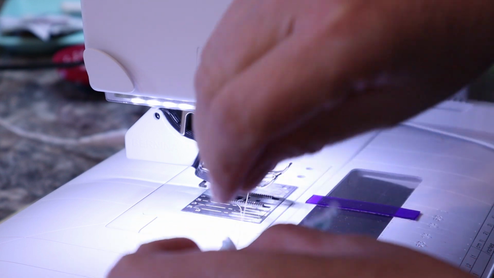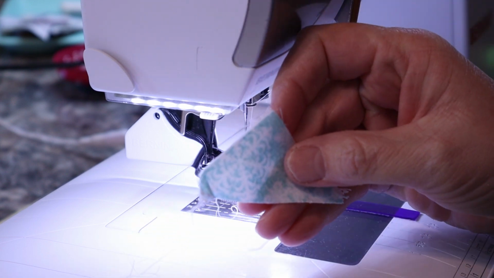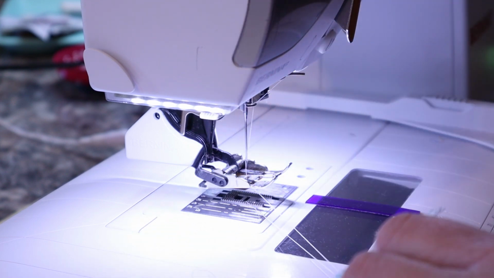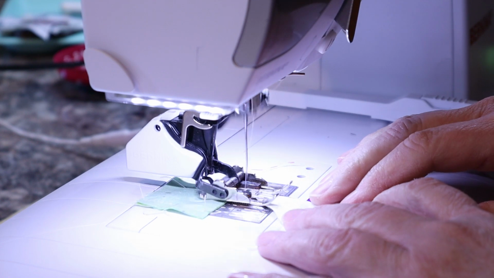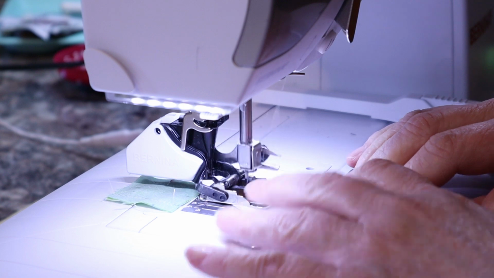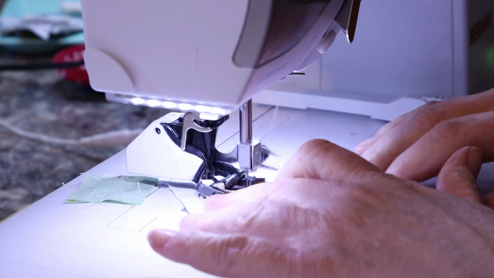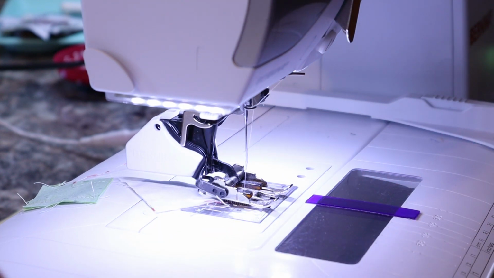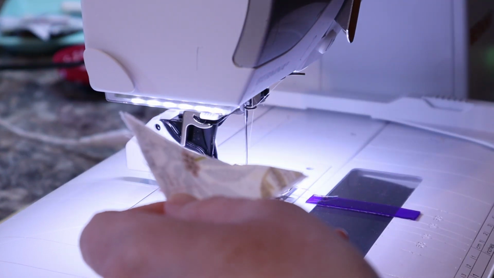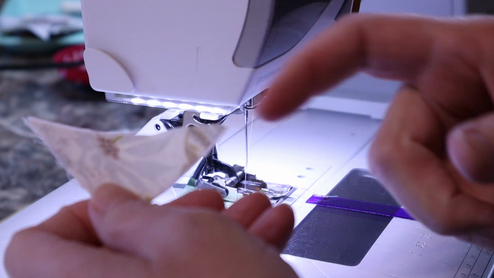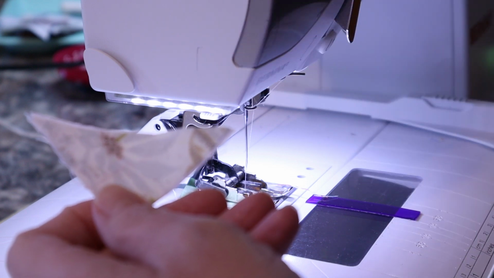Can you see that tangled mess? Just a tangled mess there. So when you use a leader and an ender, that doesn't get pulled down in there. See how nice that works? See, there's no pulling of the fabric down into the throat plate.